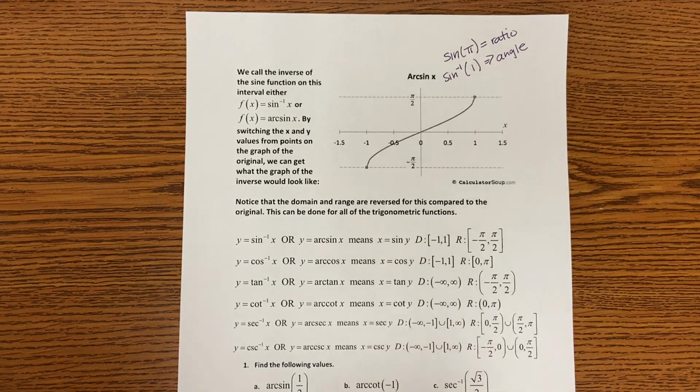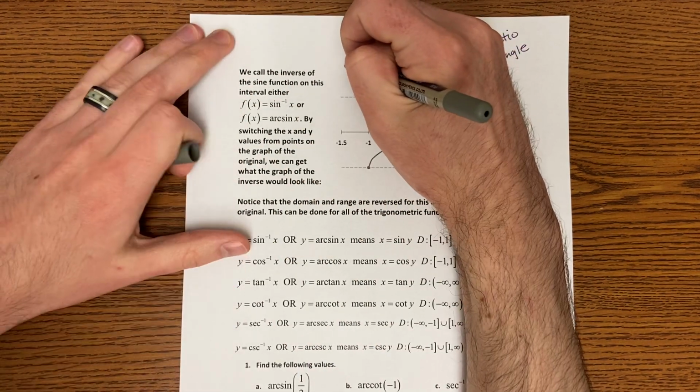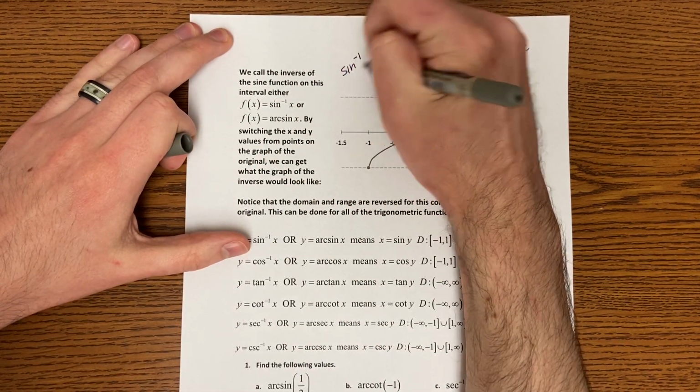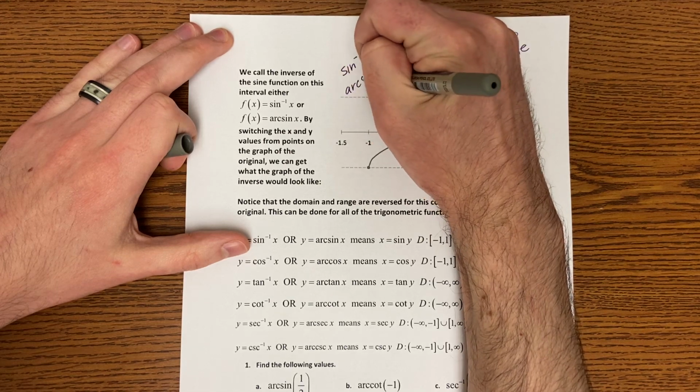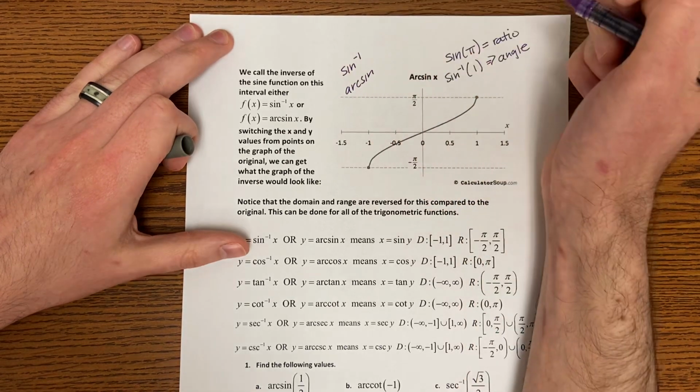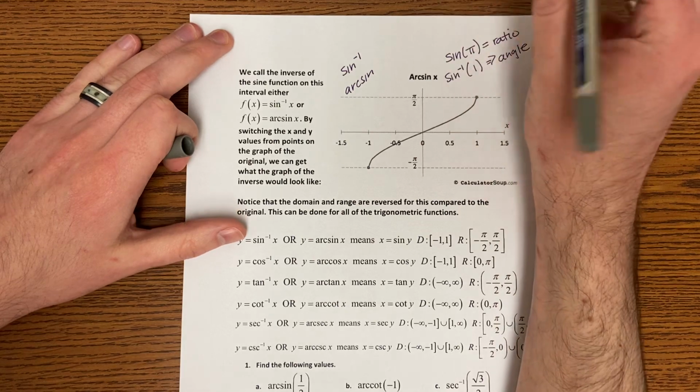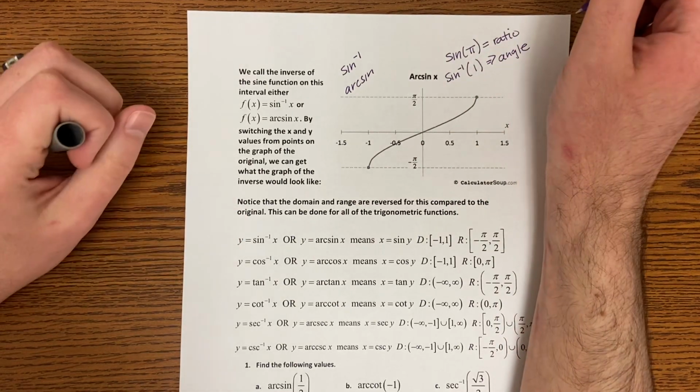So it's really important to know that distinction. This is the visualization of arcsine or sine inverse. We have two ways for talking about this. In your calculator, it looks like this. It can also be referred to as this. These mean inverse sine.